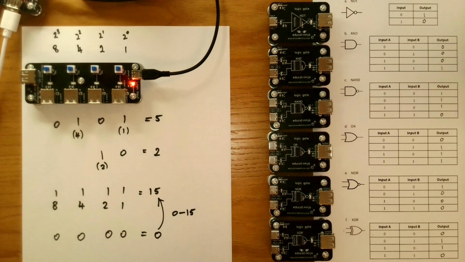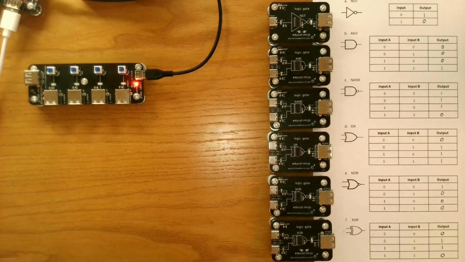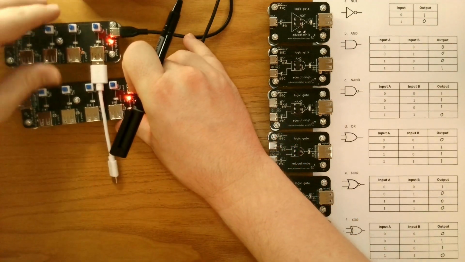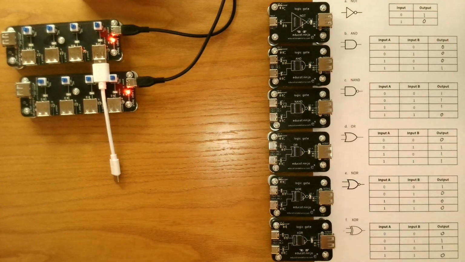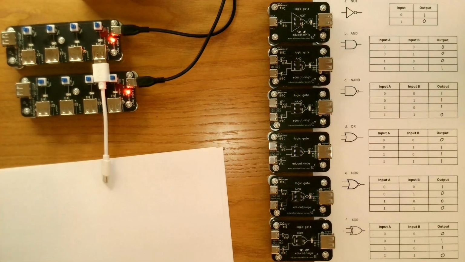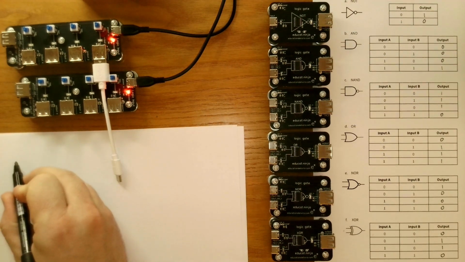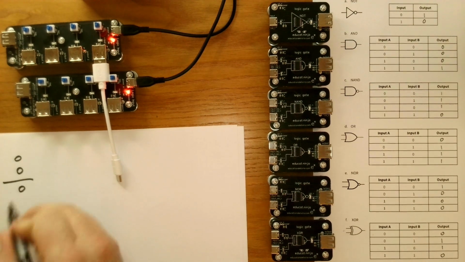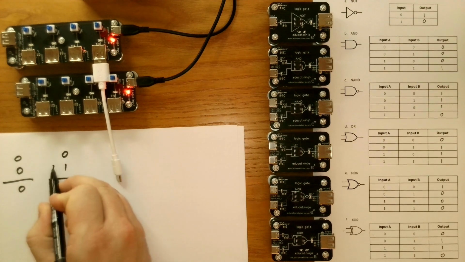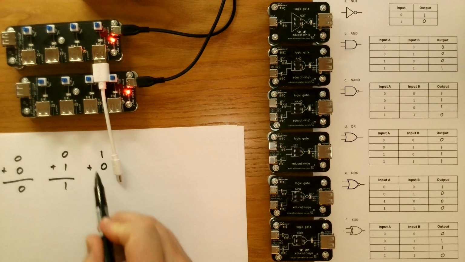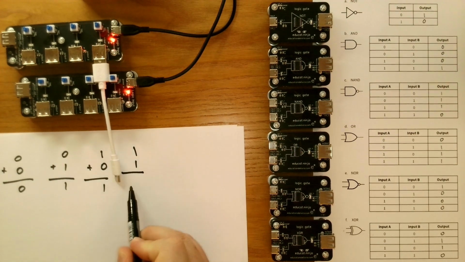Okay, right. So let's talk about adding these inputs together. So what we can use is a second input board for the two inputs. So we'll add these two inputs together. So let's look at what the output will be. So the options are, well, if we add 0 and 0 together, we want an output of 0. If we add 0 and 1 together, we want an output of 1. If we add 1 and 0 together, we want an output of 1. And if we add 1 and 1 together, we want an output of 2.